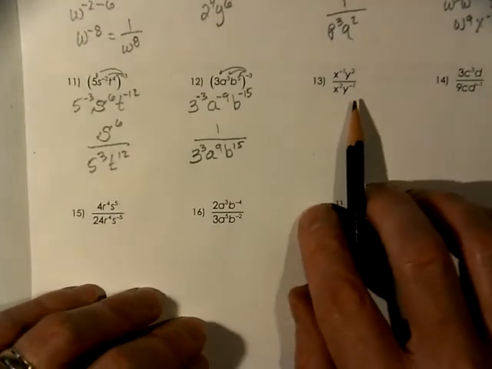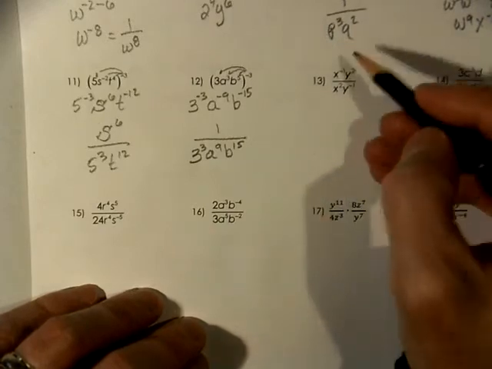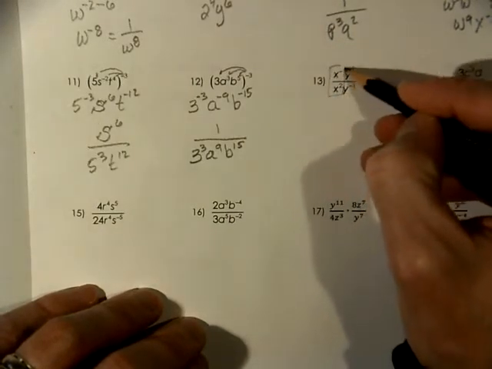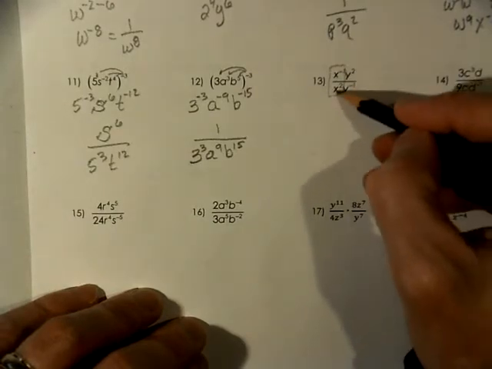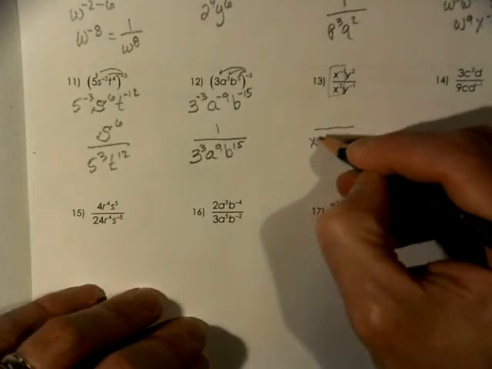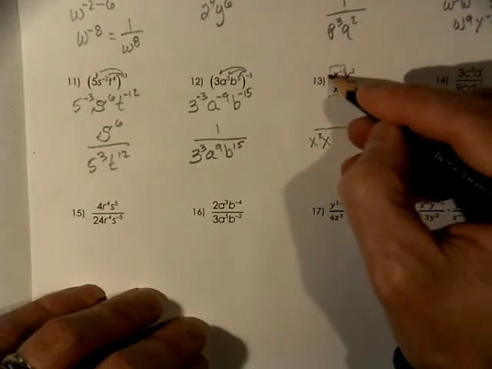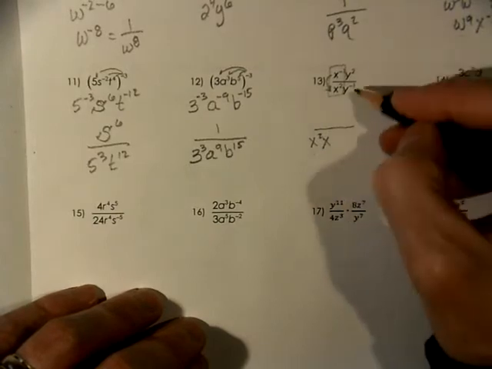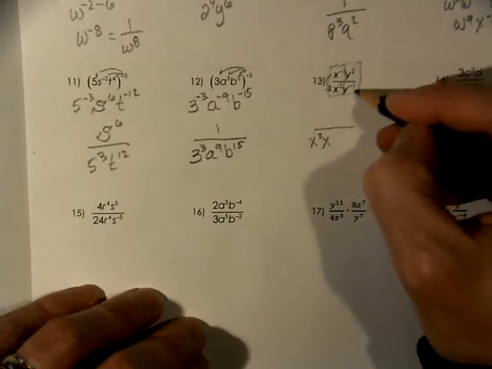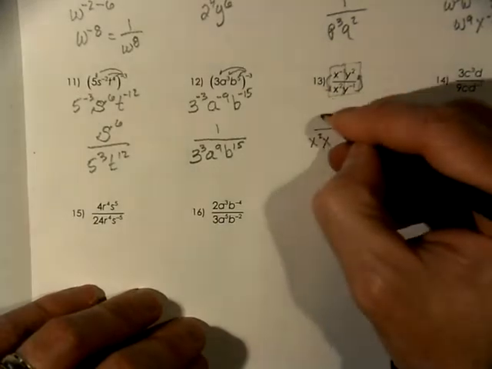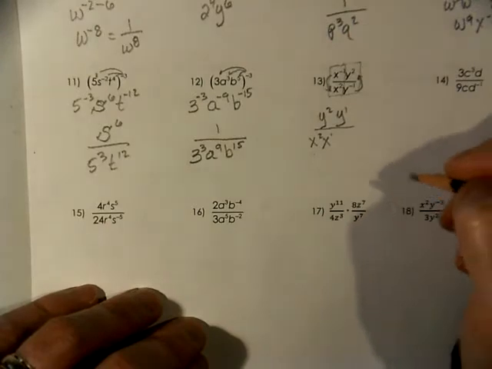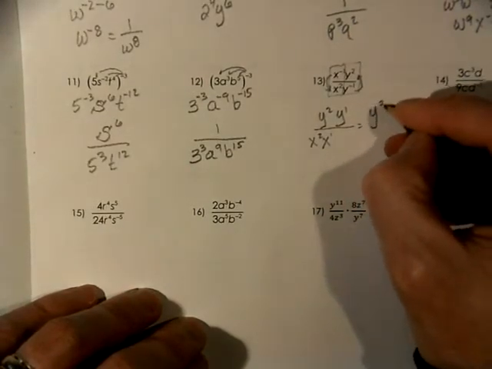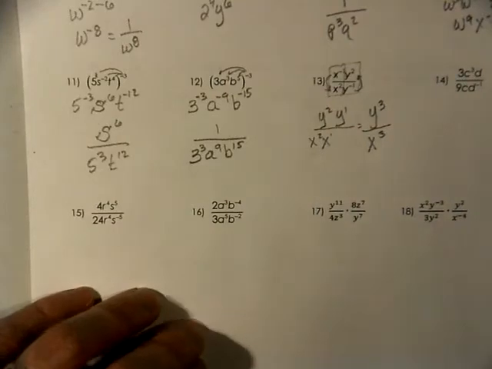Go ahead, try this one. What I'd suggest is for us to first start with the x's. Notice that we have an x to the negative 1 and an x squared. So we're going to have the x squared, and that x to the negative 1 is going to come down to the bottom. Well, when you work with the y's, the y to the negative 1 is going to go to the top. So we're going to have a y squared, and we're going to have a y to the 1st. So that ultimately gives us y cubed over x cubed.